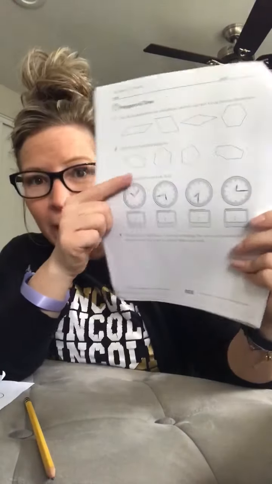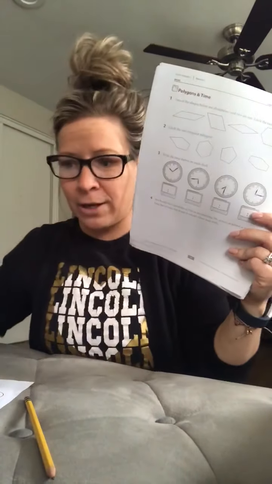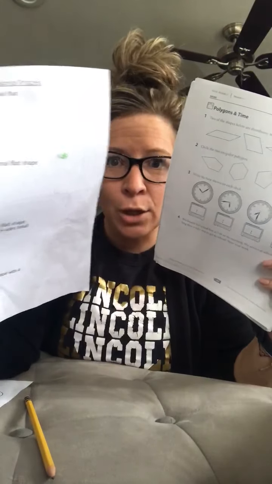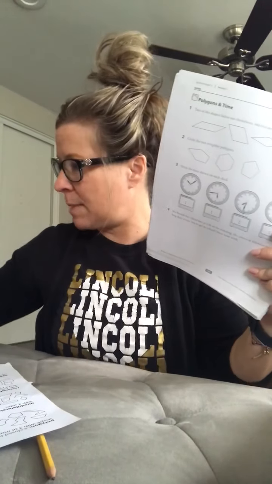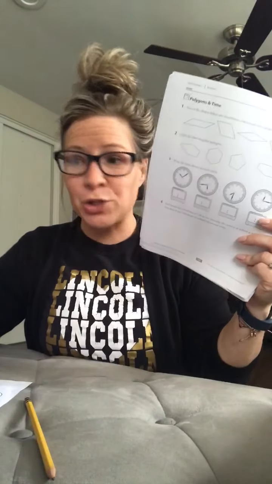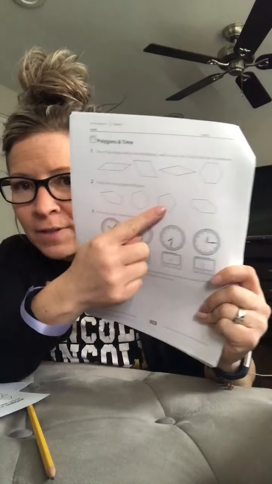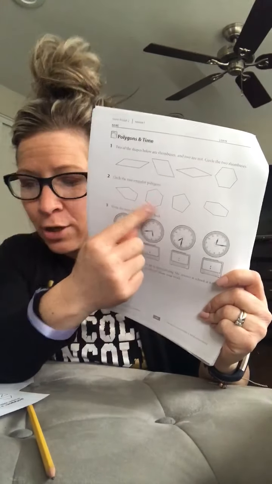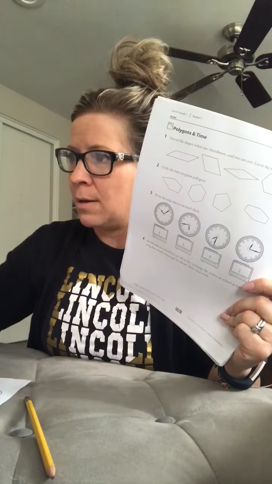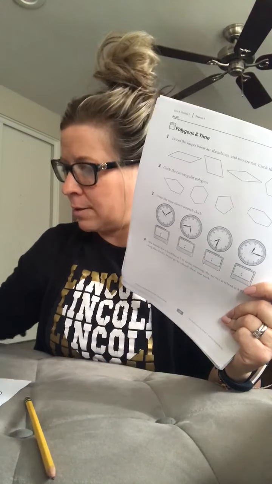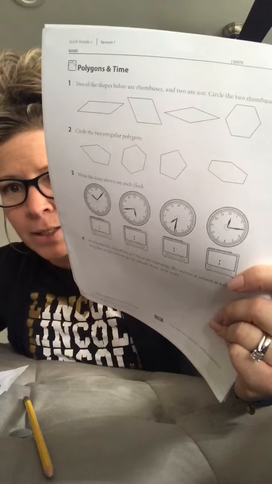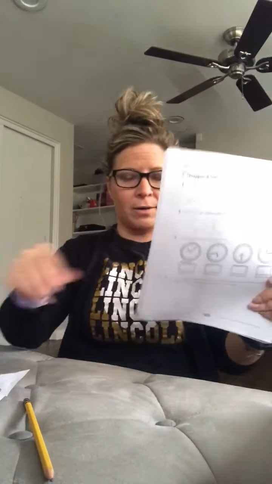Circle the two irregular polygons. So a polygon is a closed, I have some slime on there from Madeline, a closed two-dimensional flat shape with three or more sides. All of these have three or more sides, so let's think about it. Let's look at my polygon. The two that are polygons, I already see them, and then the other two would be the irregular ones.